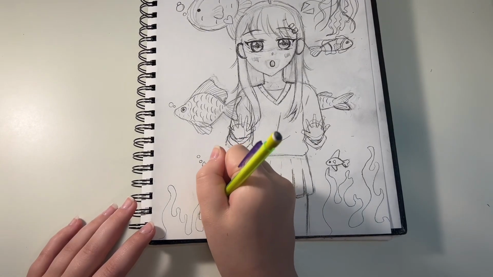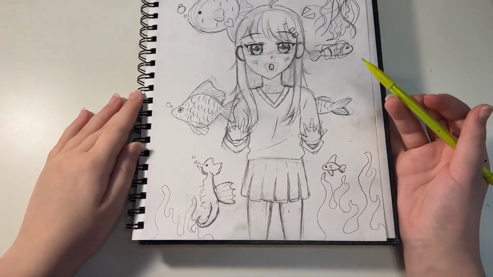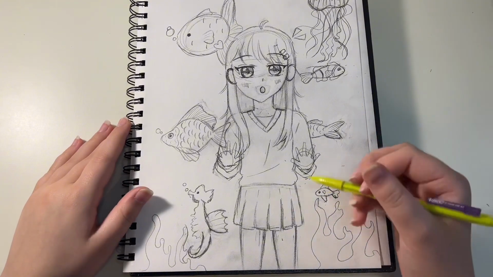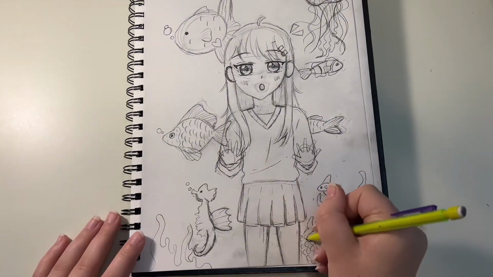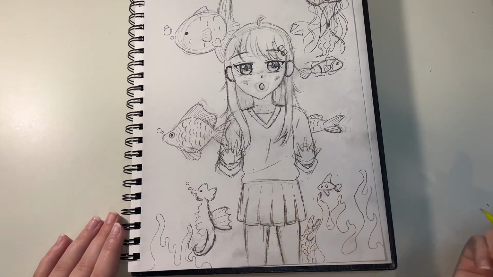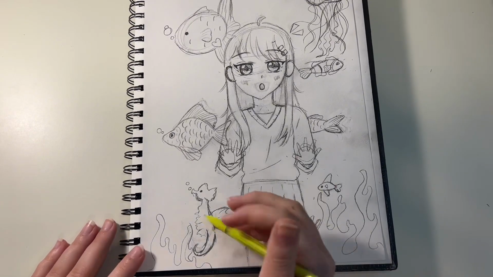The last thing I decided to do was add a little bit of seaweed at the bottom. I also tried to add some coral reef, but I made the mistake of putting that behind her leg, and once I was about to go into outlining and realized the mistake, I didn't really want to redraw it, so I just ended up getting rid of it in general.